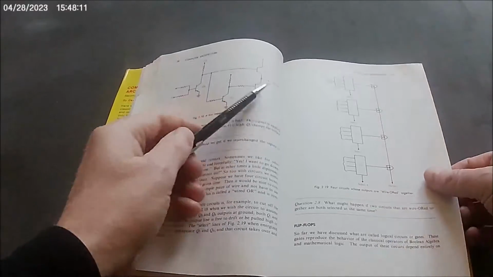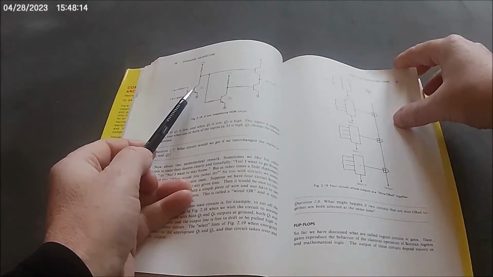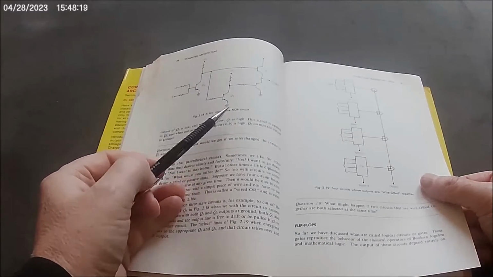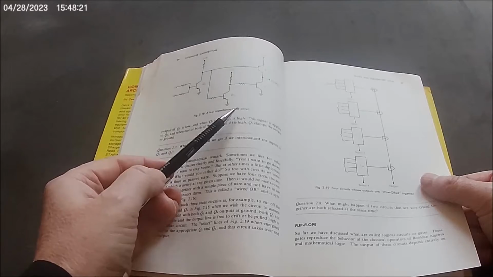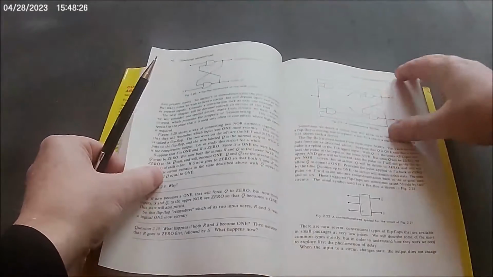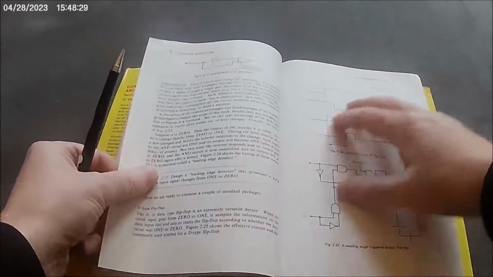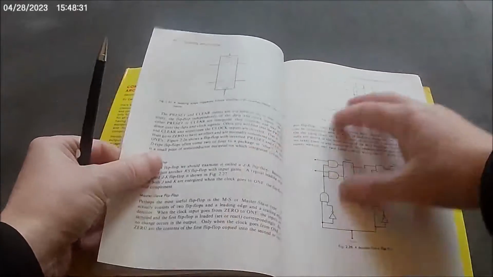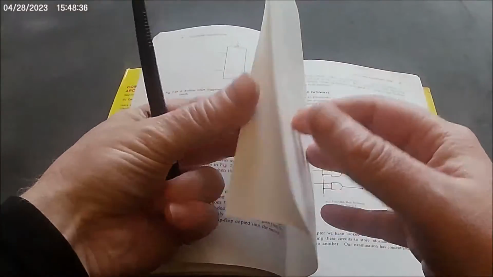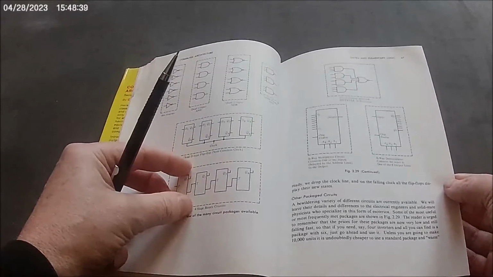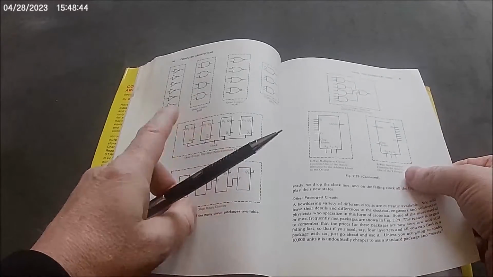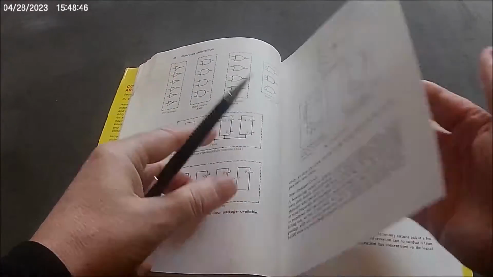And again, nice little actual diagrams of the electronic circuit in order to implement, in this case here, a low impedance NOR gate. And then it moves on to flip-flops, and it covers some basics on the different types of flip-flops, JK flip-flops, master-slave flip-flops, and some of the packages that were available at that time in terms of integrated circuits.